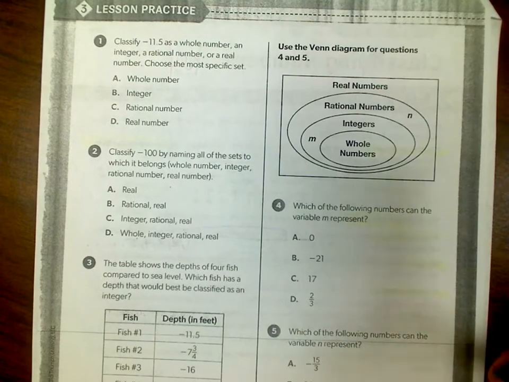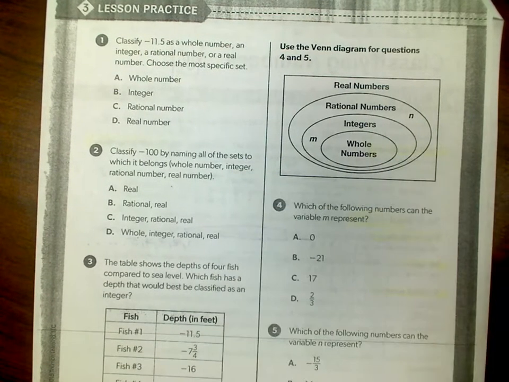And when you're doing your work, if you need to make your own up on the test, then I would suggest you do that, just so you don't forget where they belong. All right, well, let's start with number 1.